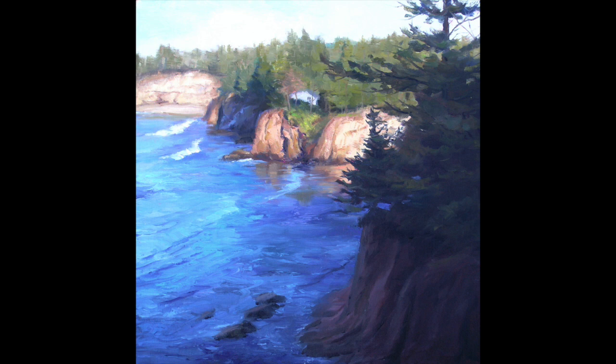And that's really where I wanted your eye to go anyway, because I just loved the contrast of the dark shadow in the foreground against the bright sunshine in the middle ground. And then, of course, everything fades back into the background, both in value and edges.